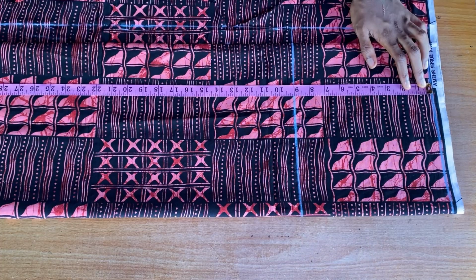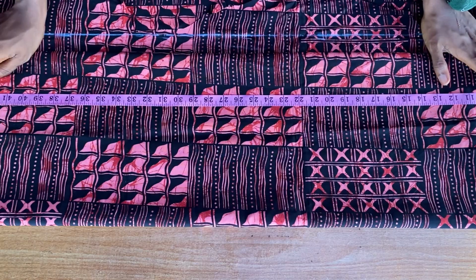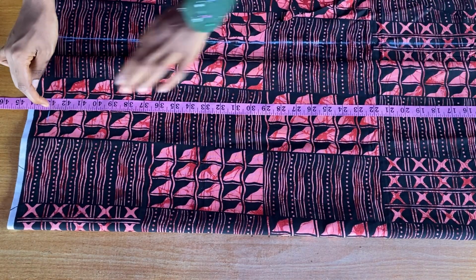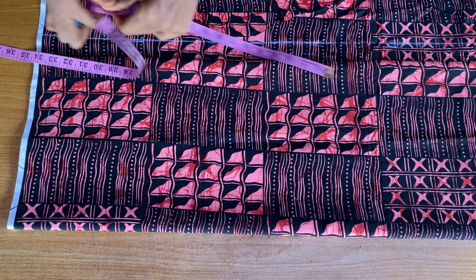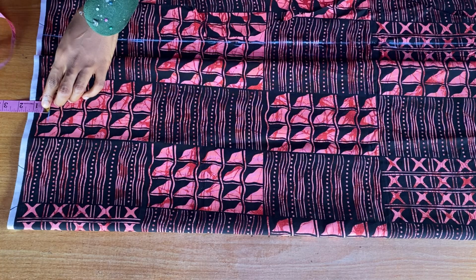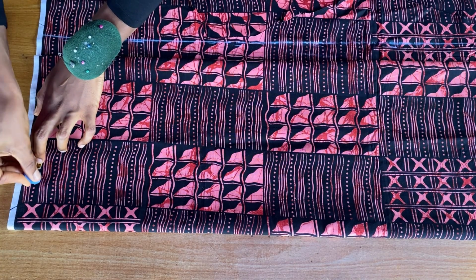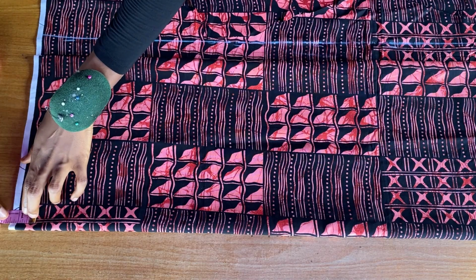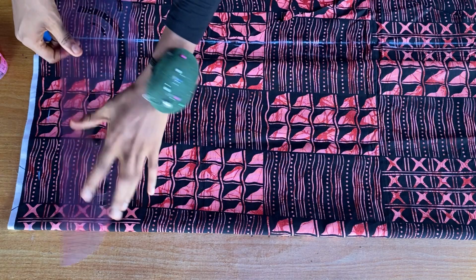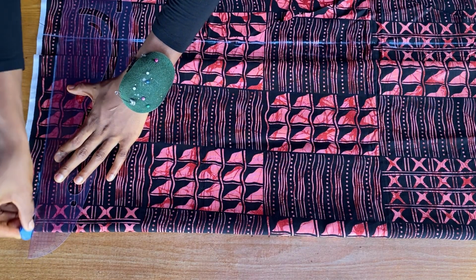Now, when I'm done with that, I'm going to mark the length of the skirt part. How to get this is to take the full length of your gown, and then you want to subtract your half length from the full length of the gown. The remaining number that you have is going to be for the length of the skirt part, okay? That's what I just marked here, and I'm going to rule a straight line across.